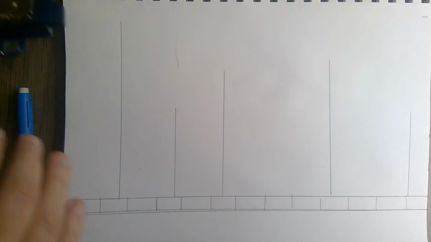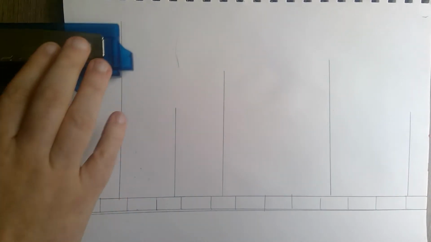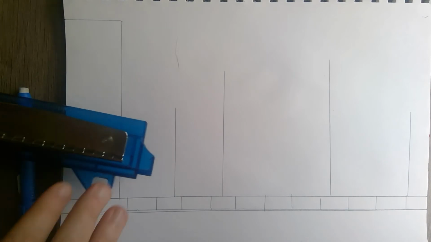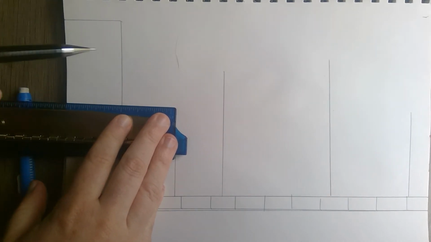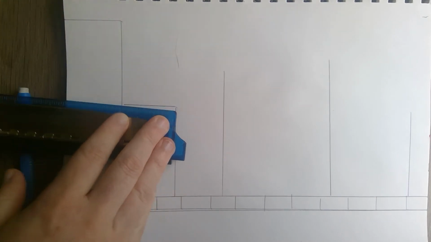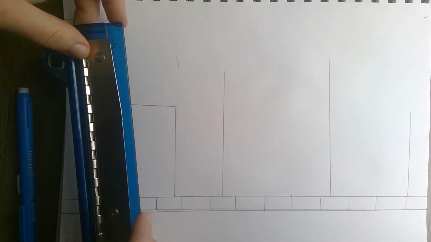We've drawn one side of each building, and I'm going to just add a top to them. Now, if you look at different types of buildings, our buildings have different types of roofs. We have some roofs where they're just like this, where they're completely flat. We have some that are at an angle.